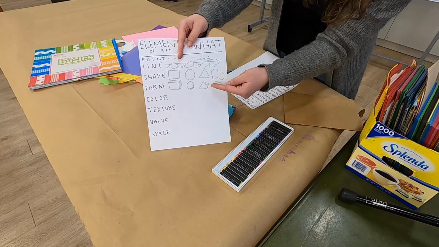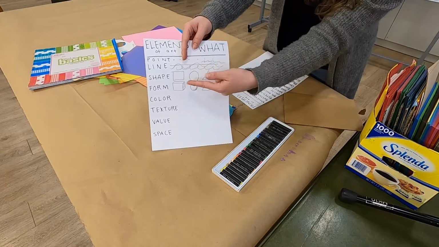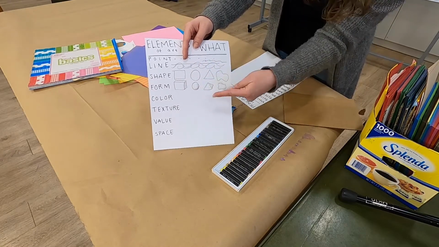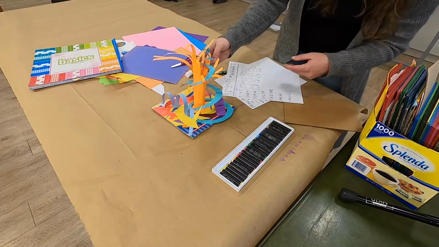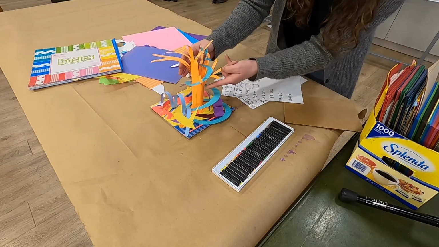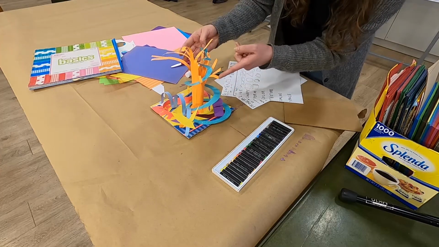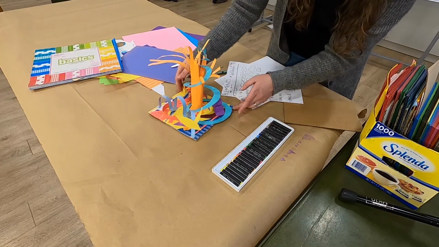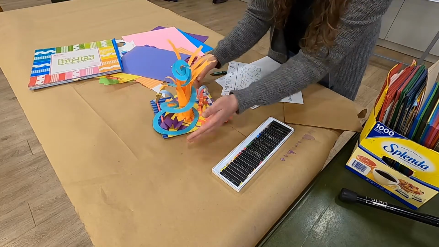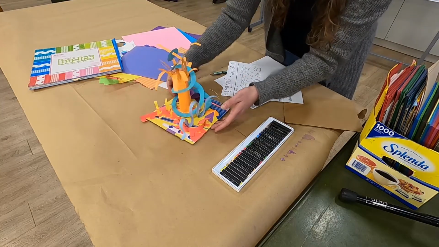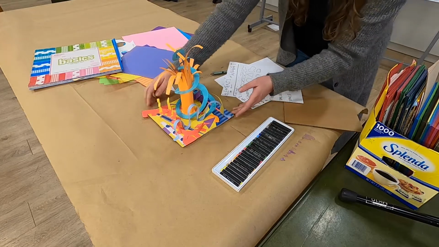You can see I've just added on to the shapes to make them look three-dimensional, and I've added some value. But these are forms too. I have this form of this tube going up here because it's like a three-dimensional shape. You can see it from all these different angles. So forms can be 3D too.